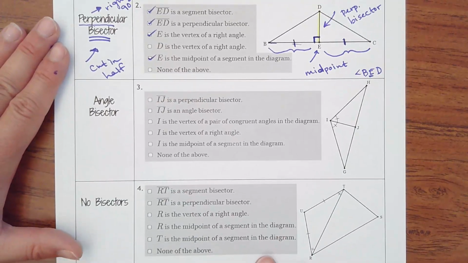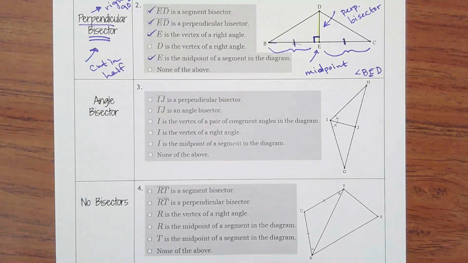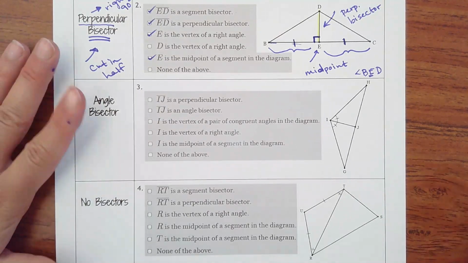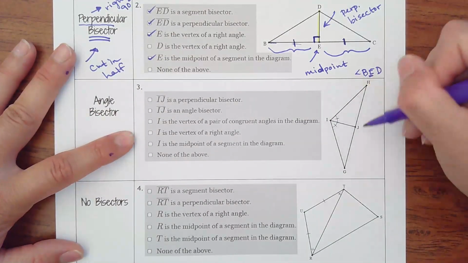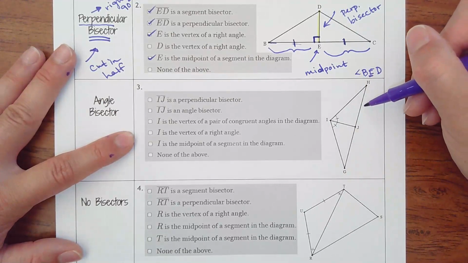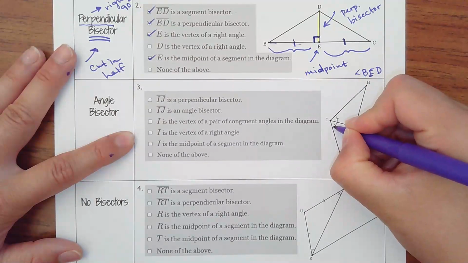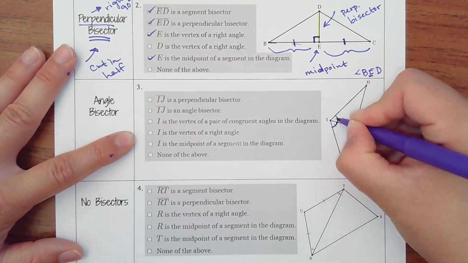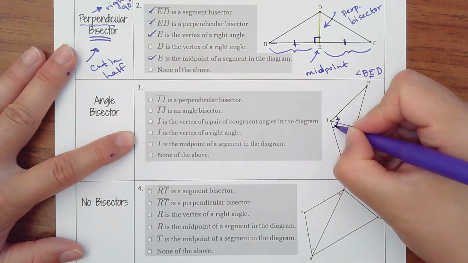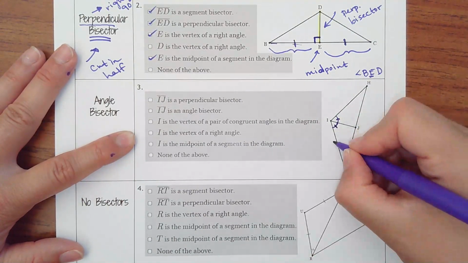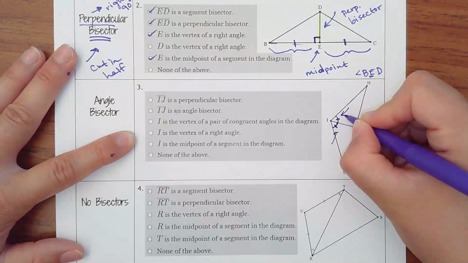All right, number 3, an angle bisector. So now we have an angle getting cut in half. No, I don't see any segments that are congruent. So right here, sometimes what they like to do is make arcs and tick marks. You don't see that a whole lot, but that's what that means, is that this angle is congruent to this angle.